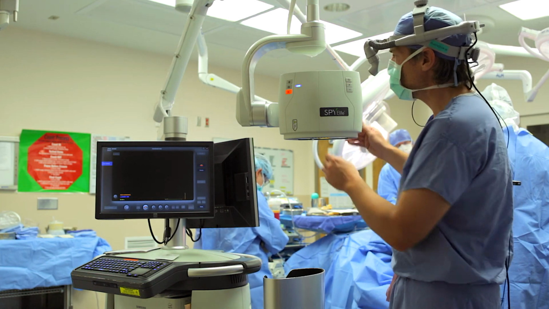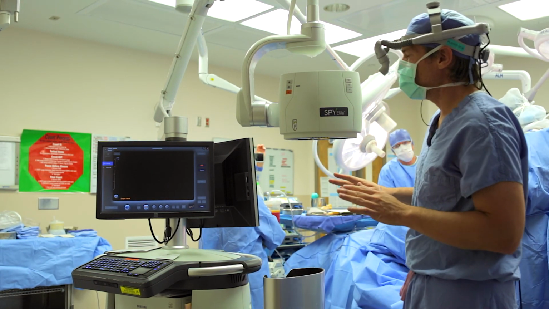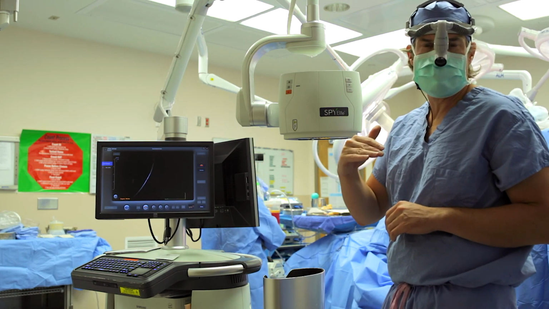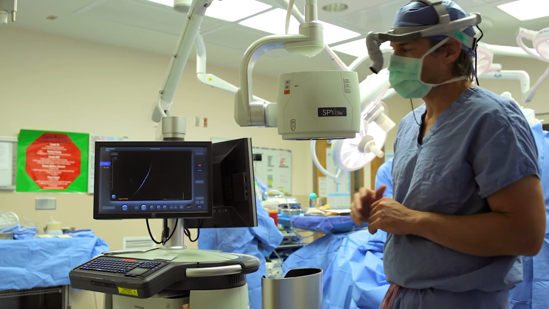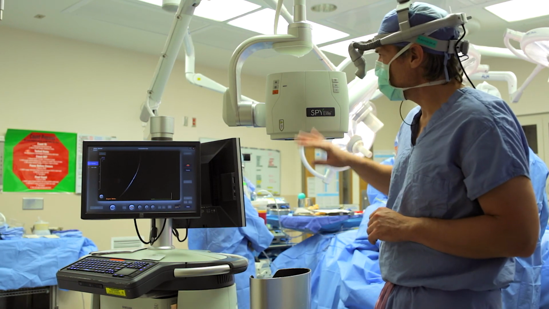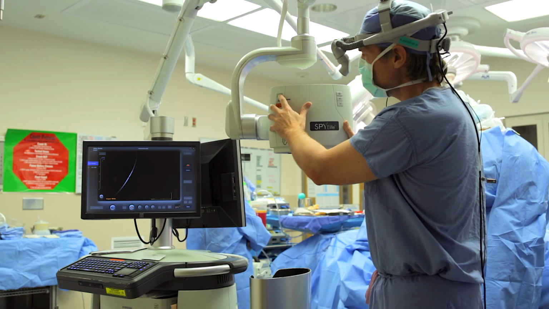When you're done with your SPY study, you hit that button again, and it turns off the laser. It will automatically stop recording at 130 seconds if you don't do anything. That then is saved as a file on the machine. Okay? Couple other buttons here to activate.